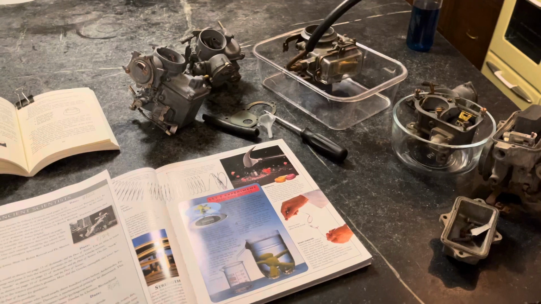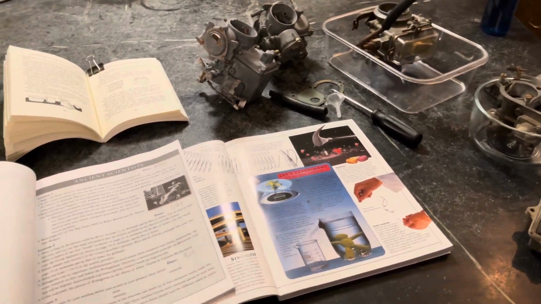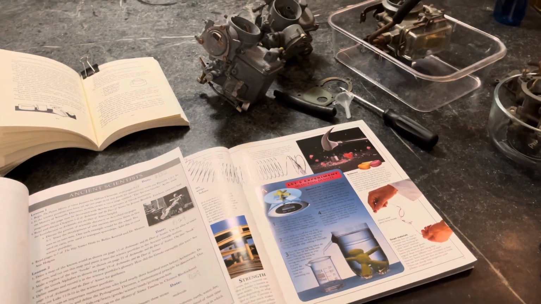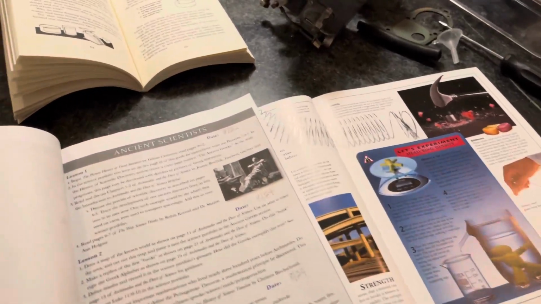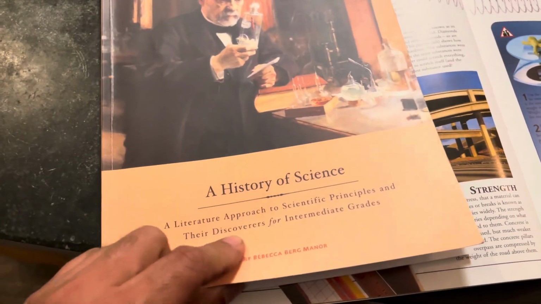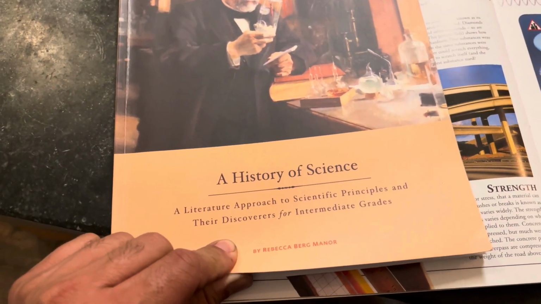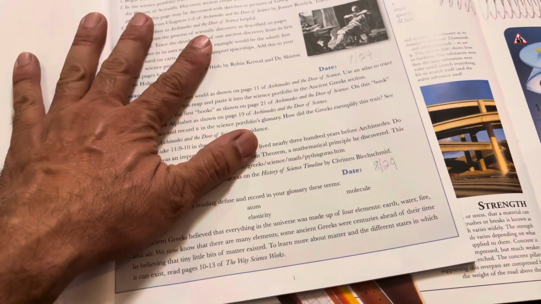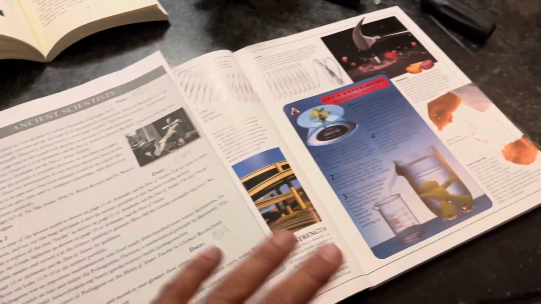All right, guys, we're starting our first lesson of the school year. It's our first experiment. We're going to be doing lesson number 3 from History of Science, and this is the guide by Rebecca Berg Maynard. This one has several components to it.